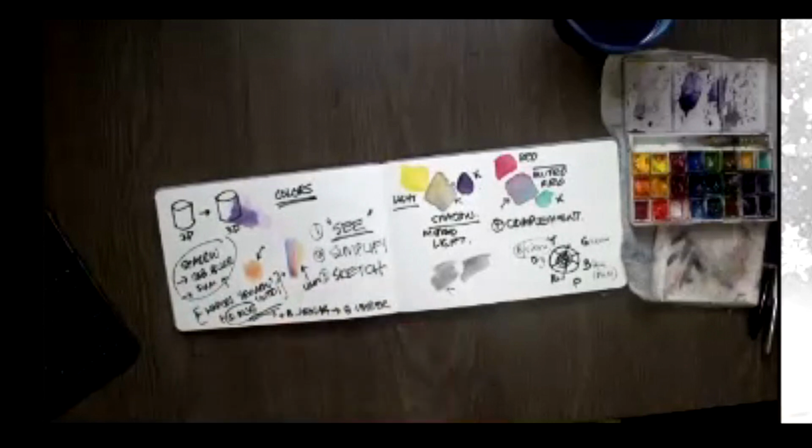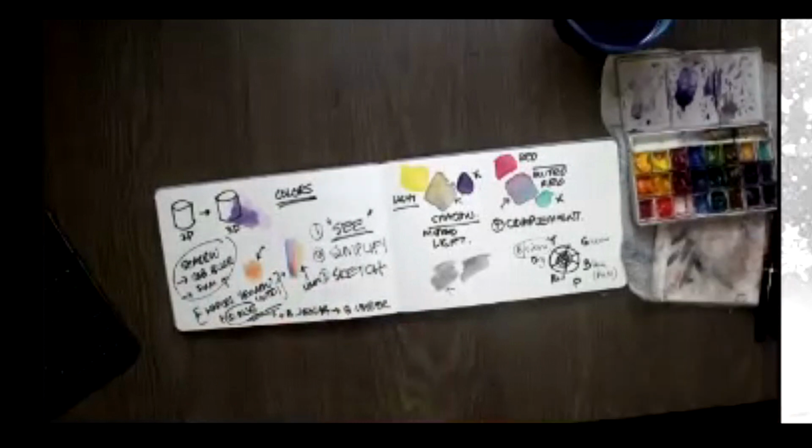Is there a reason why you're using Naples yellow? Because it's opaque. The reason why I'm using Naples yellow is because it's opaque. It's partially opaque, and skin tone is partially opaque.